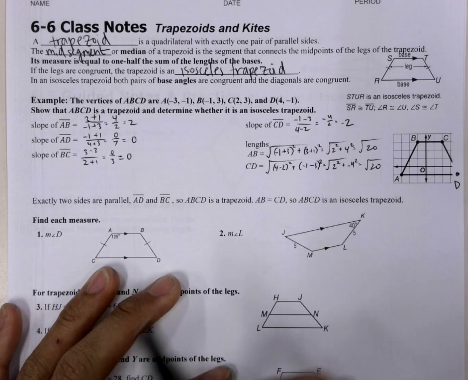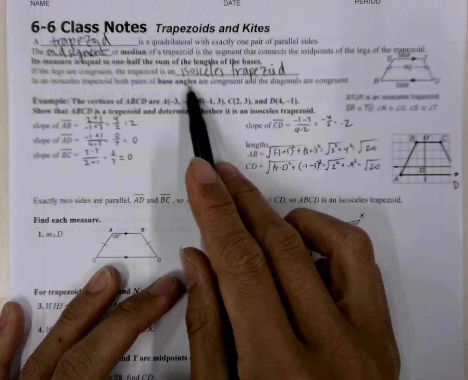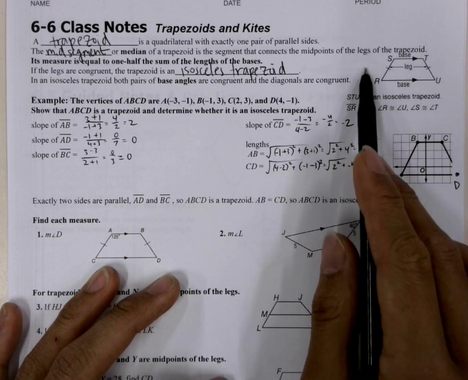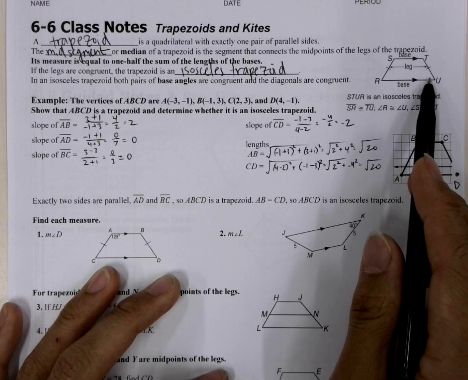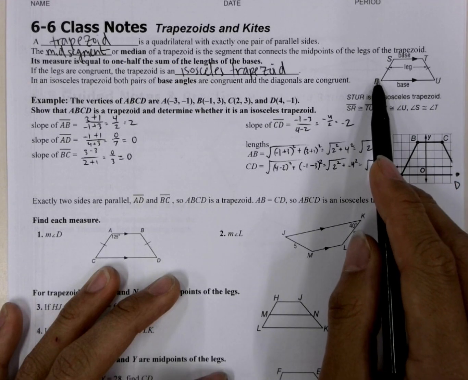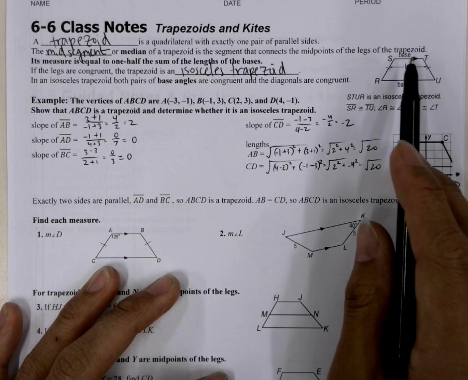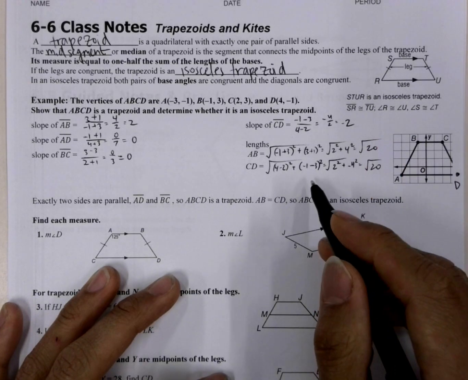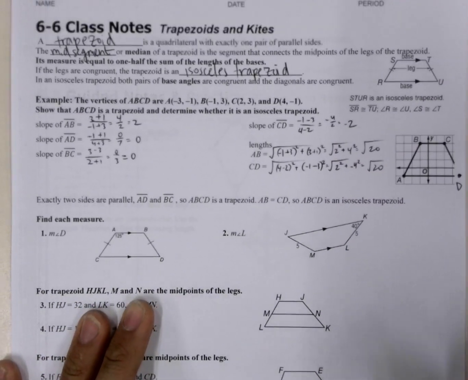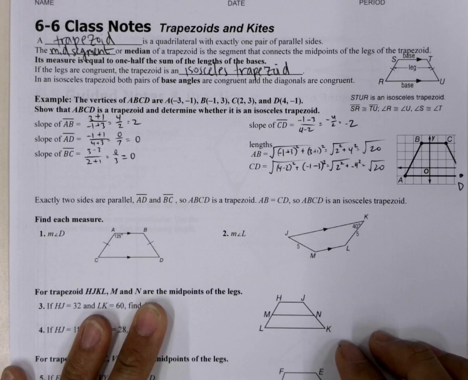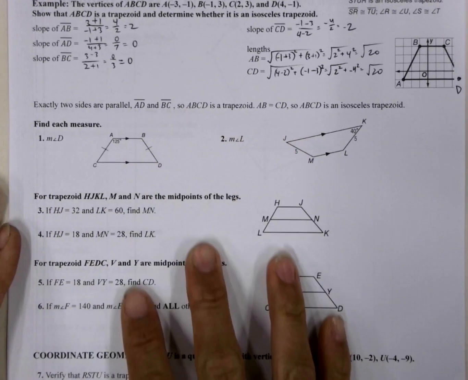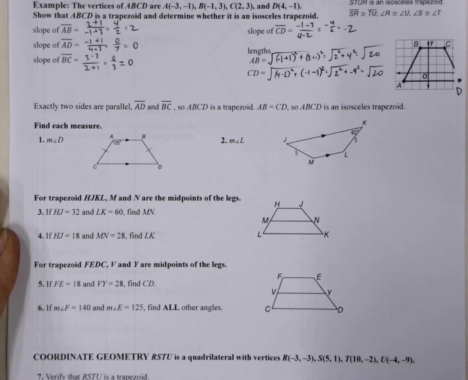And then if we have an isosceles trapezoid, which is that special trapezoid where the legs are congruent, and it looks like this, then the diagonals are congruent. The base angles, angle R and angle U, are congruent. Angle S and angle T are congruent. And so those are the properties of the different types of trapezoids. And we're going to solve these problems using those properties. I'll show you the answers in the next video.